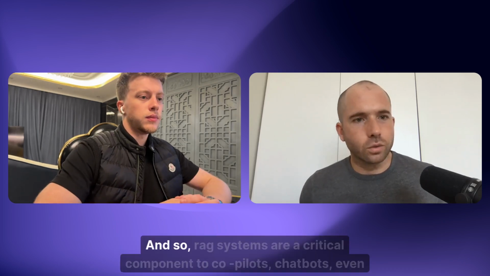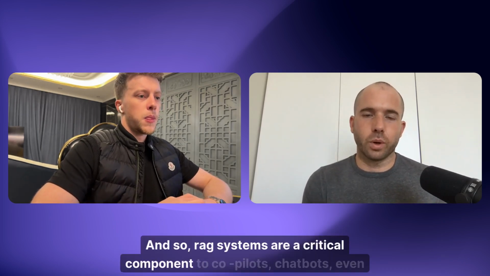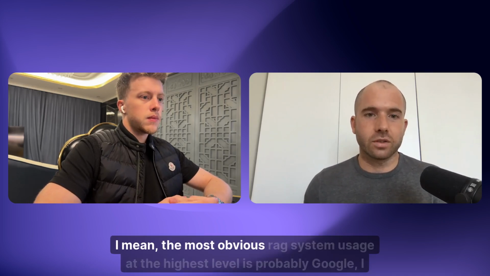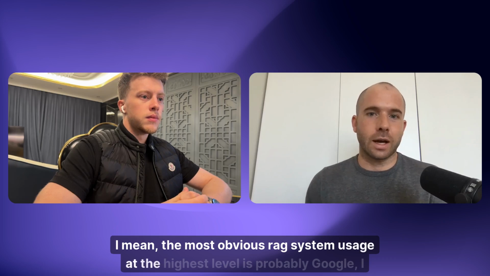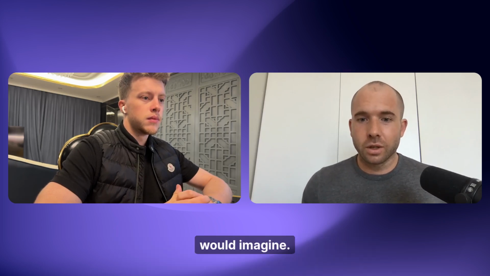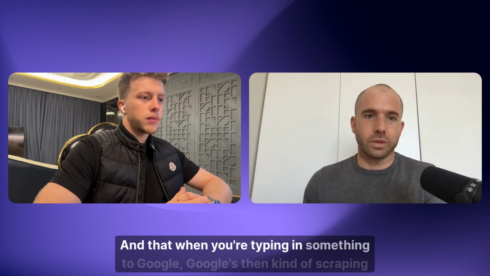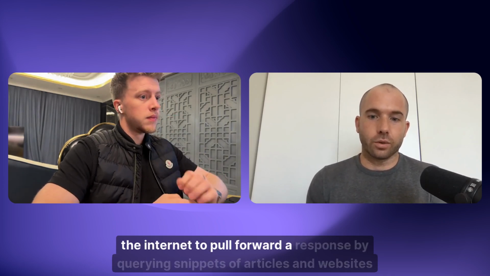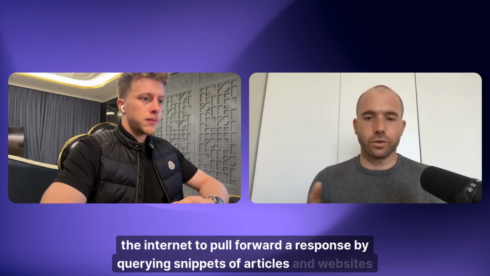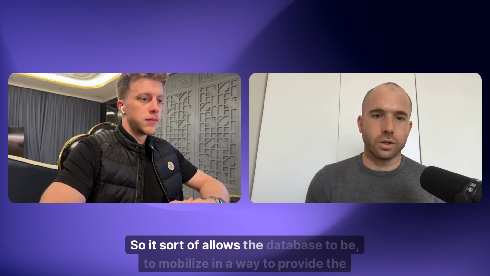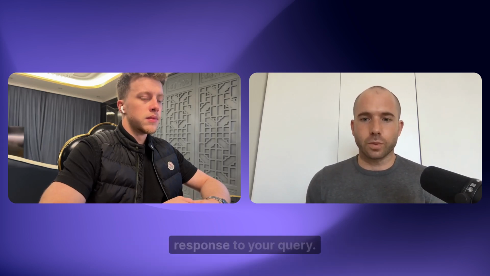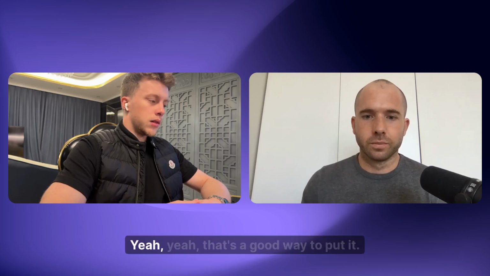Right. And so RAG systems are a critical component to co-pilots, chatbots, even search. I mean, the most obvious RAG system usage at the highest level is probably Google, I would imagine. When you're typing in something to Google, Google's then scraping the internet to pull forward a response by querying snippets of articles and websites, et cetera. So it allows the database to mobilize in a way to provide the response to your query. Yeah, that's a good way to put it.